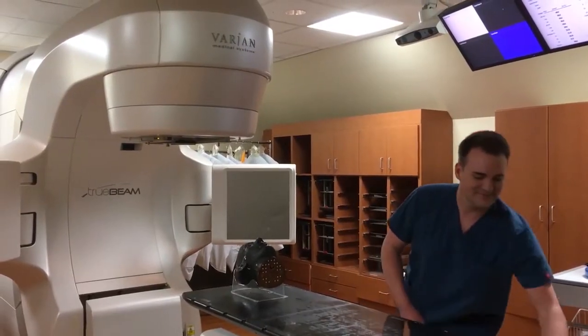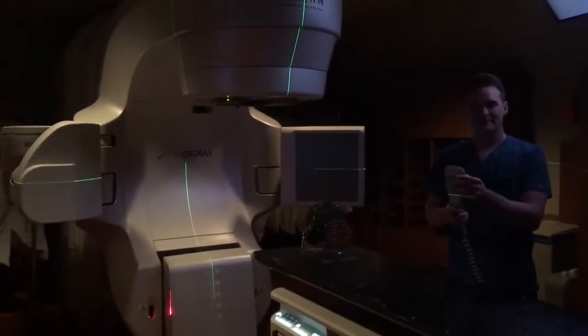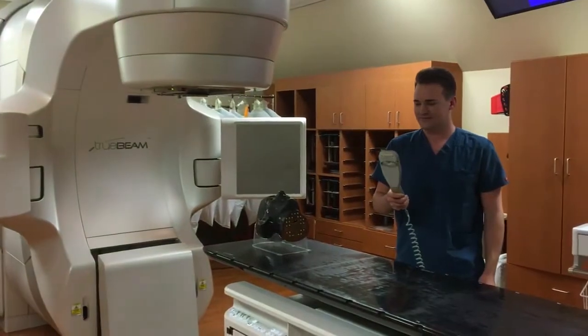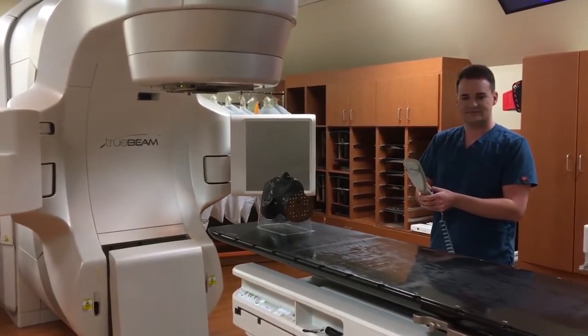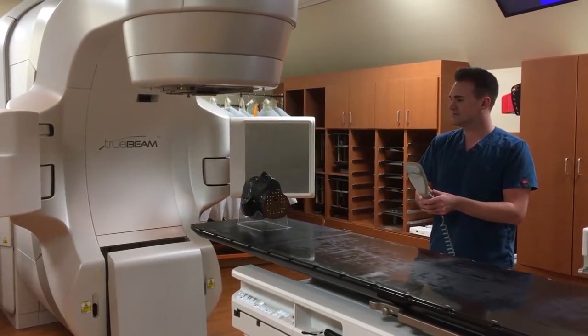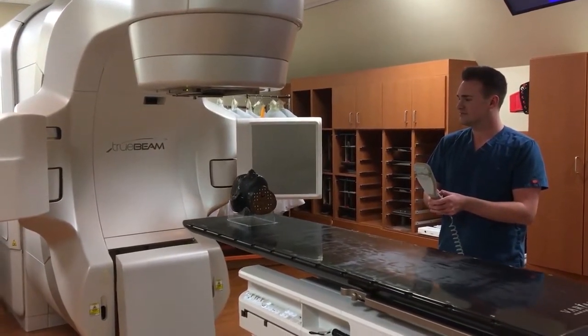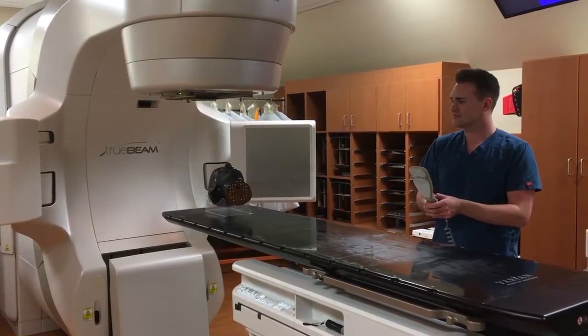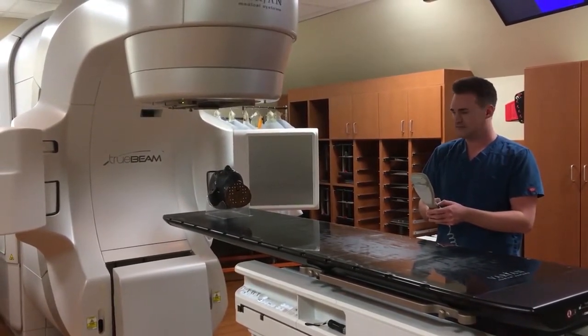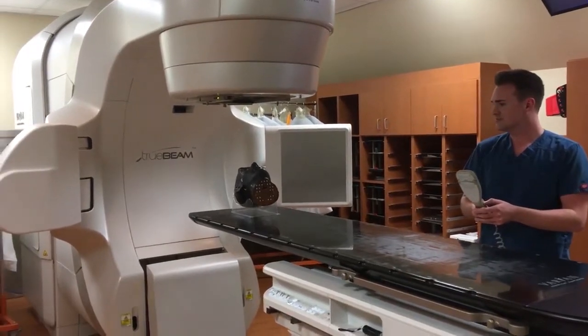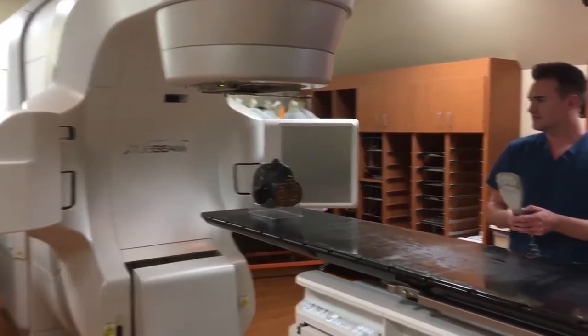In order to get the patient set up in their treatment position within the linear accelerator, they're positioned on the table, and then the table is moved in various directions. The table can move up and down. It can move longitudinally, or closer into or away from the gantry. It can move left and right, or laterally, and can even rotate if need be.